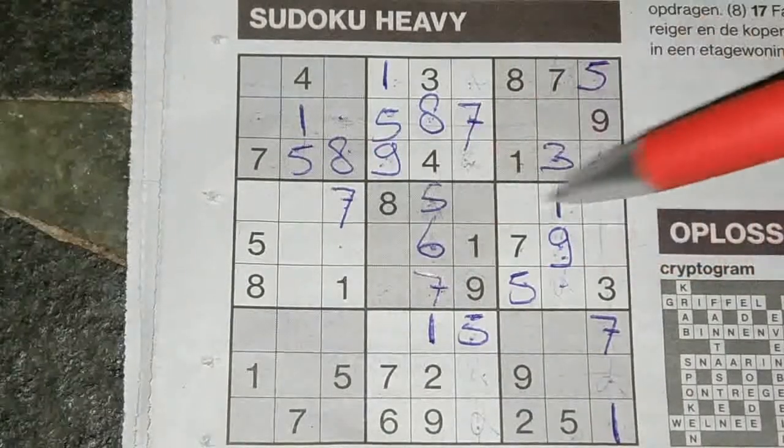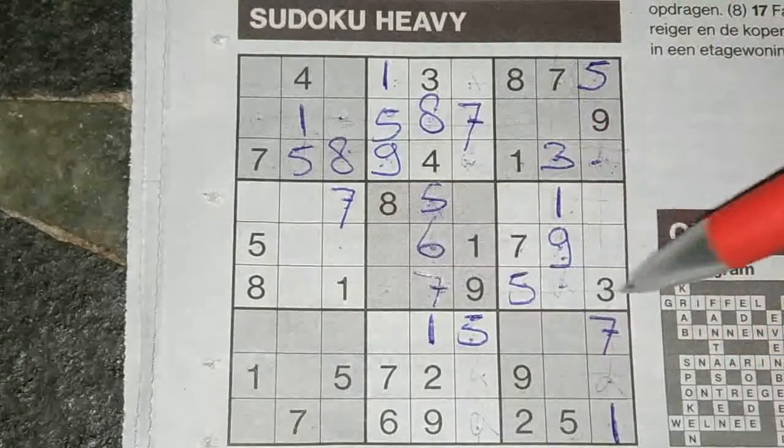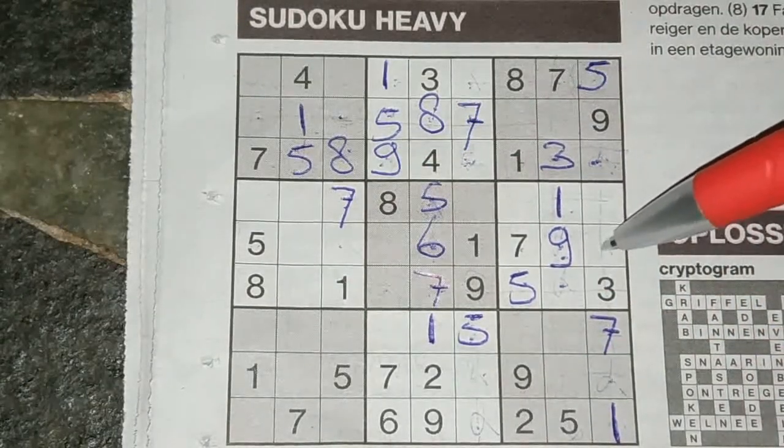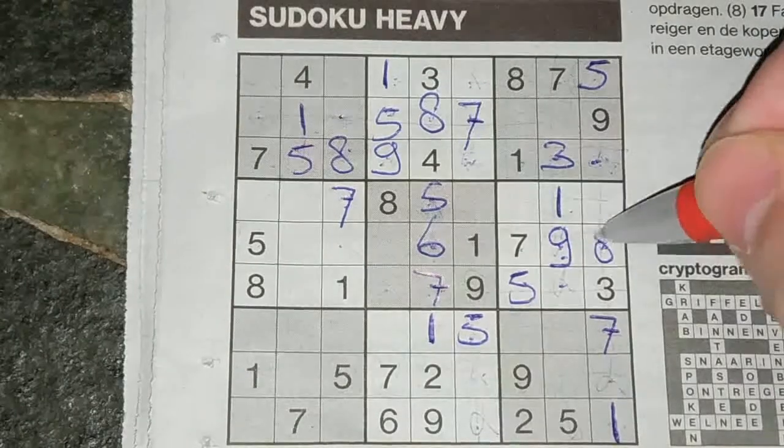8 in this row, 8 in that row. So in the row between, the middle row, the only place for the 8 should be here.